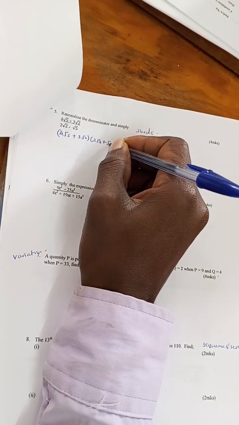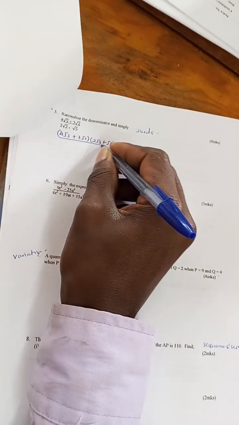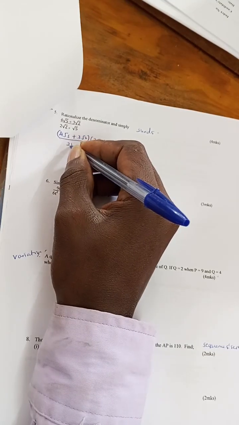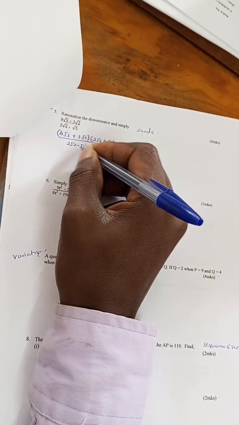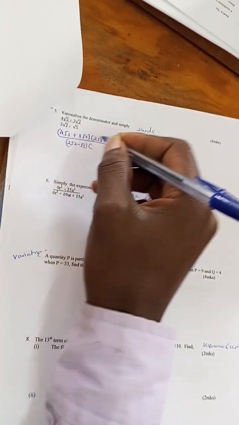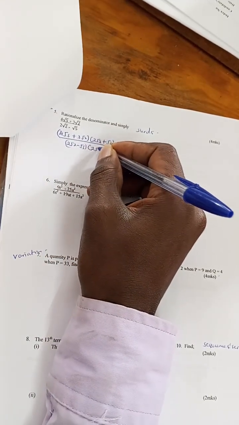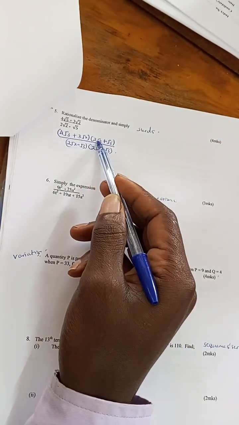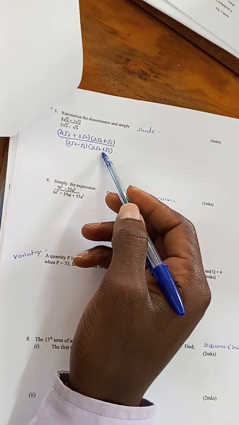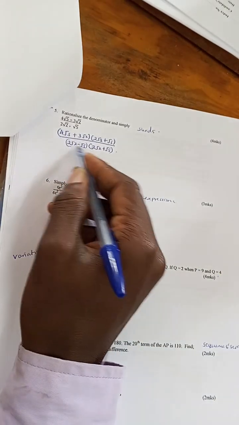Now we change the sign, plus root 5. Then all over, that is 2 root 2 minus root 5. Then we multiply by the reversed sign of this, 2 root 2 plus root 5. Now, we deal first with the numerator as we go with the denominator.